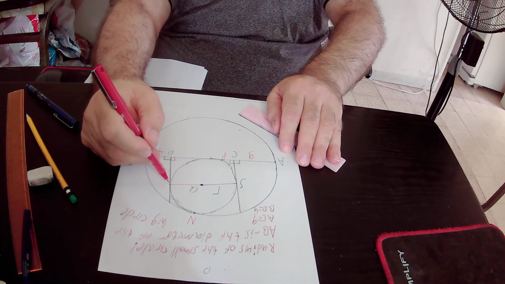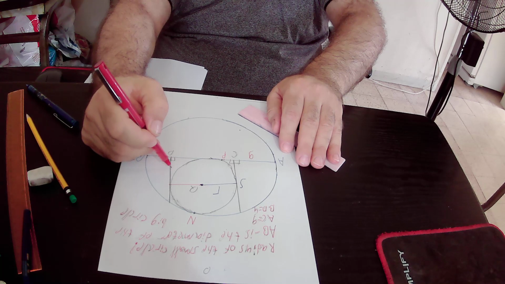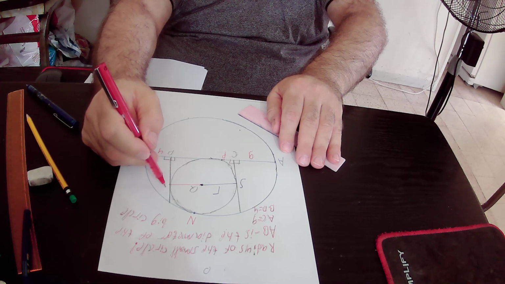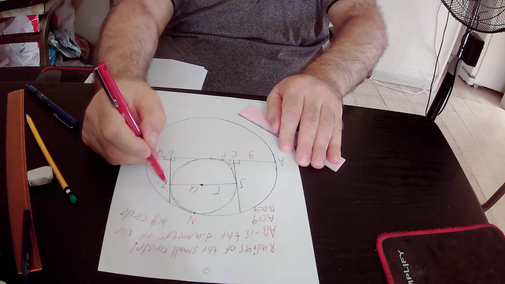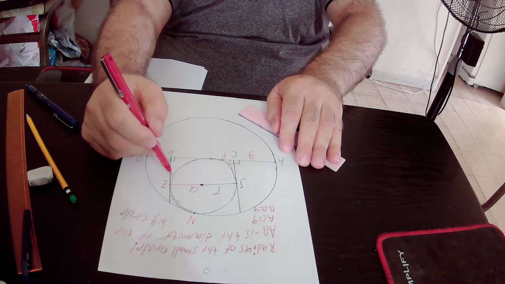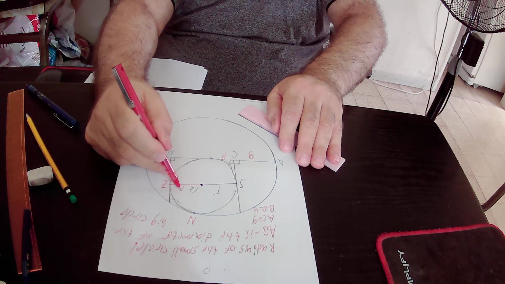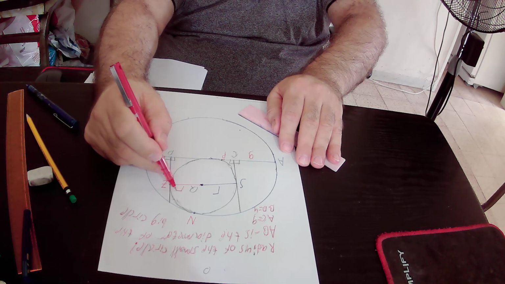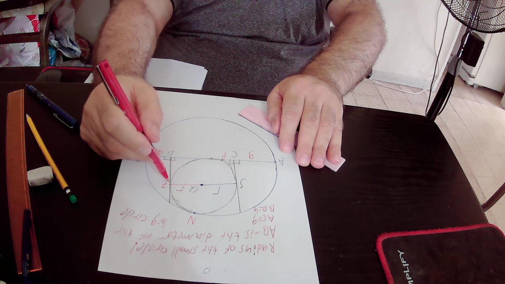Let's define the tangent point between the tangent and the circle as point Z. So QZ is the radius of the small circle. It starts from the center of the circle and ends at the tangent point.